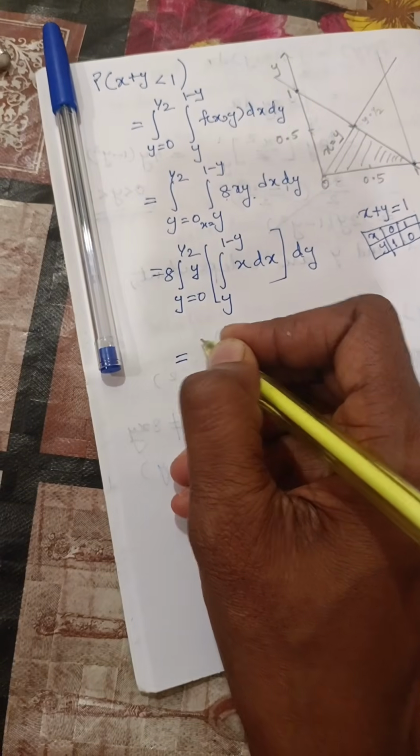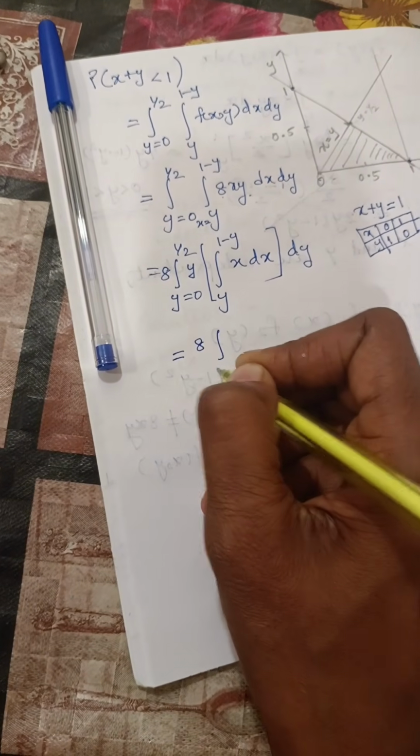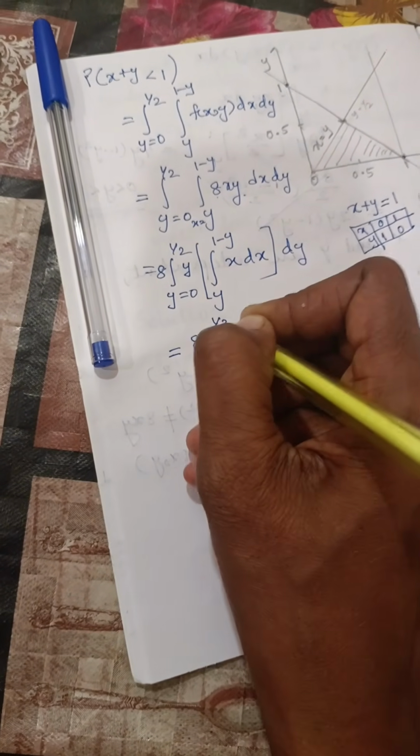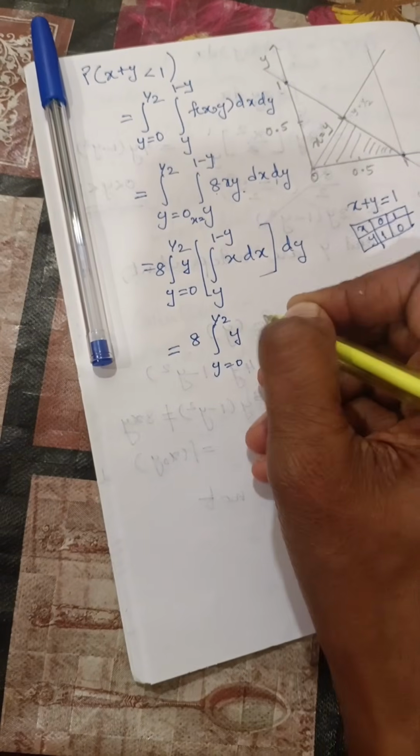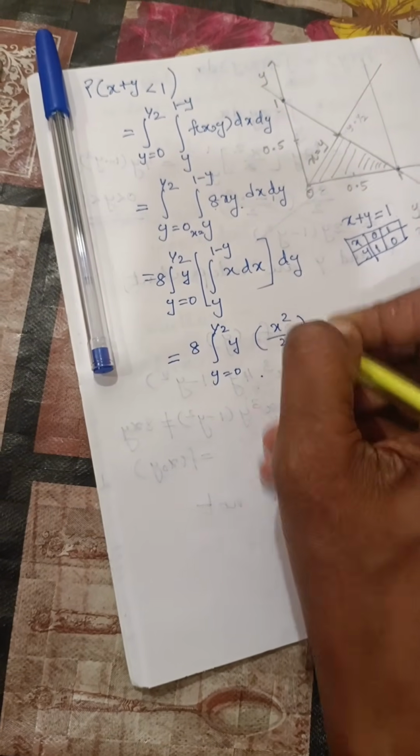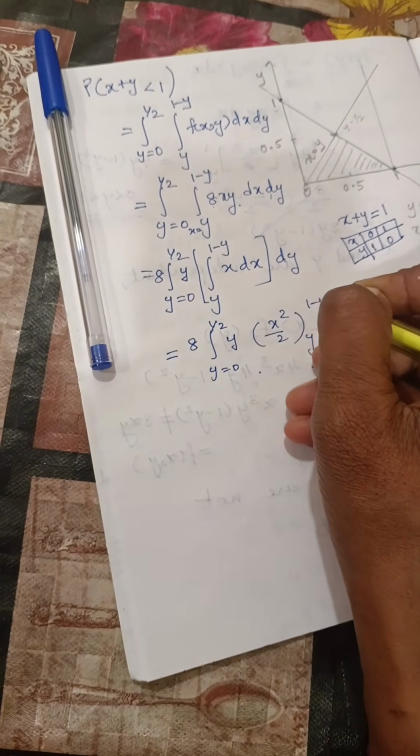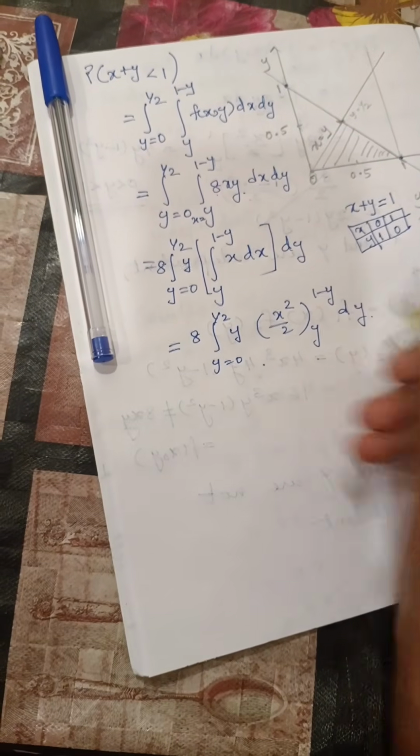So which is equal to 8 times the integral y equal to 0 to 1 by 2 of y into x square by 2 over the limit y to 1 minus y dy.